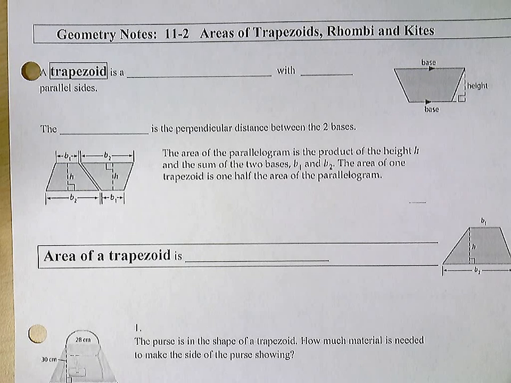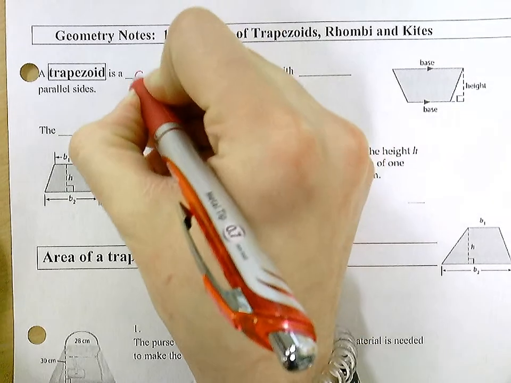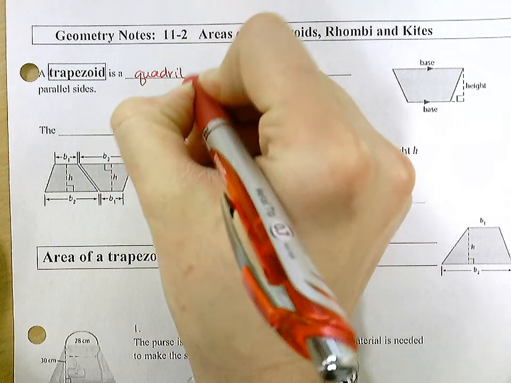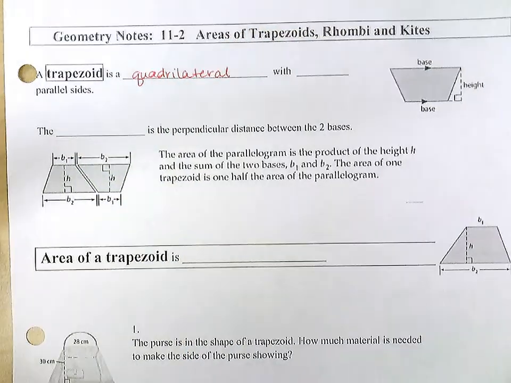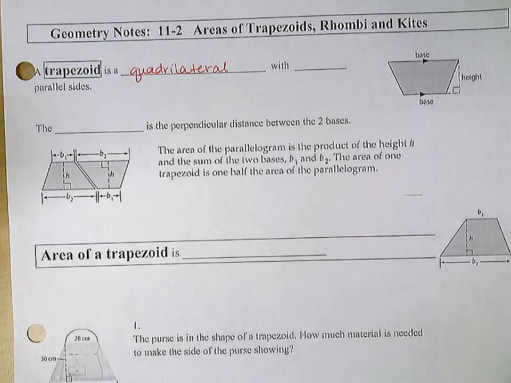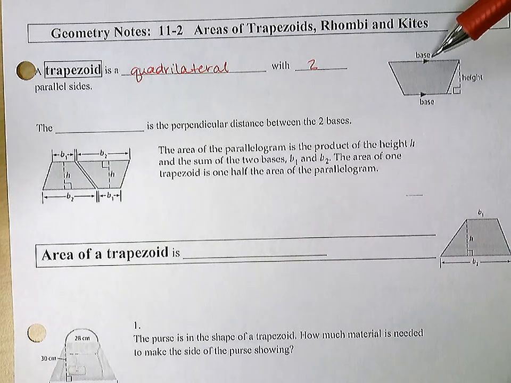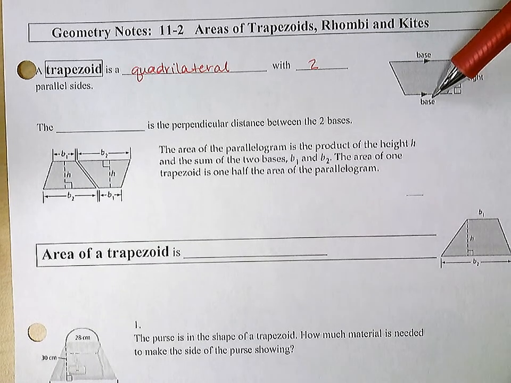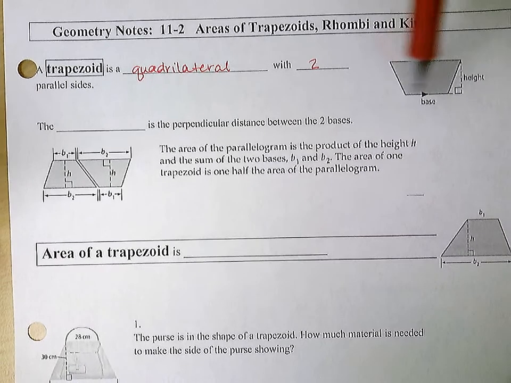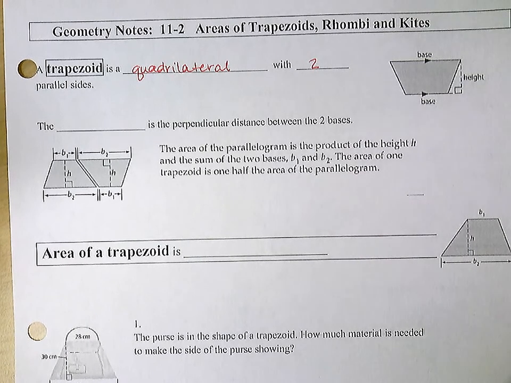Figures. Today we're going to go over the area formulas for trapezoids, rhombi, and kites. Just as a refresher of what a trapezoid is, it is a quadrilateral, meaning it has four sides, with two parallel sides. Our parallel sides here are opposite each other. They're marked with those arrows. You have that one pair of parallel sides.